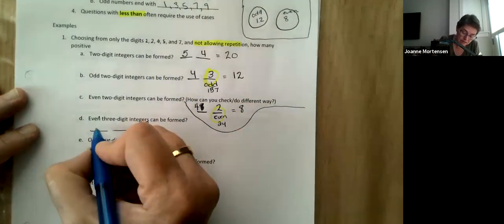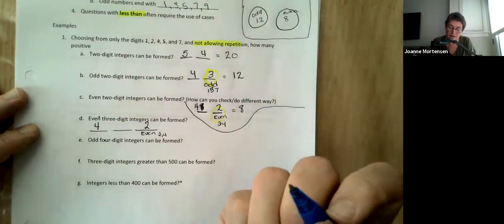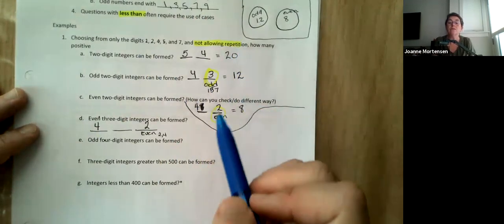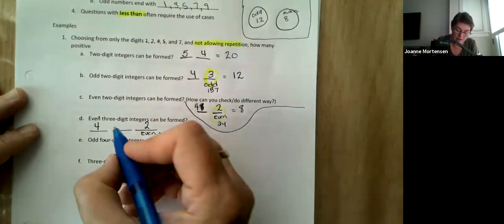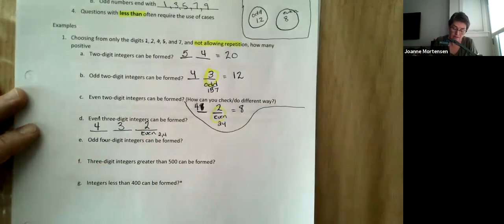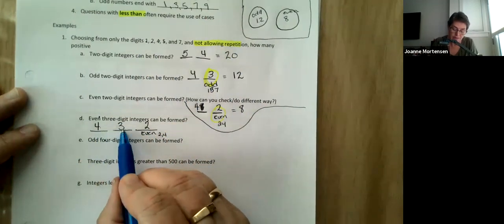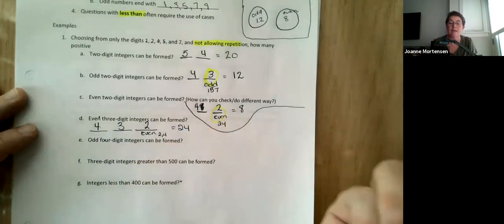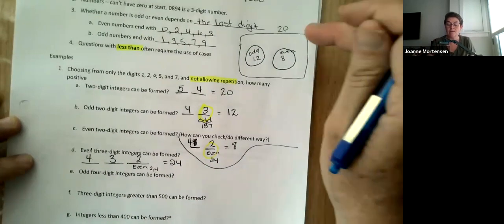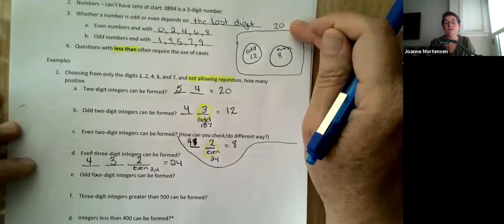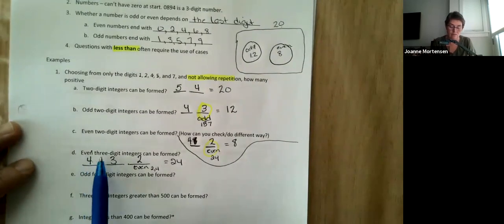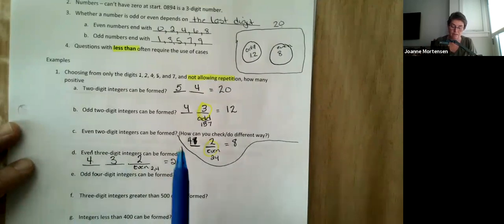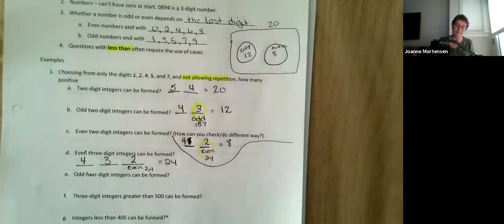So that's going to leave me 4 there. And we can't repeat. So once I've used up that second number, I've got 3 choices left. 4 times 3 is 12, times 2 is 20. Okay, now my brain was panicking because a while ago I said I had 20 choices, but I'm now looking at 3-digit numbers. These ones up there were 2-digit numbers.